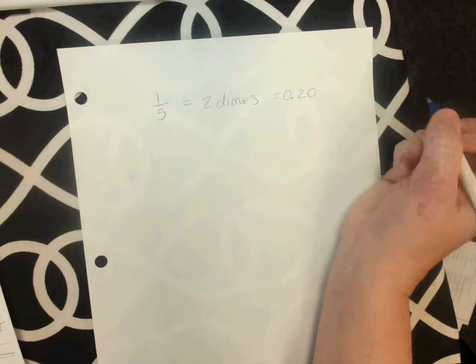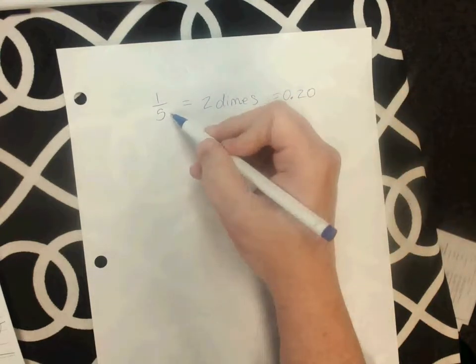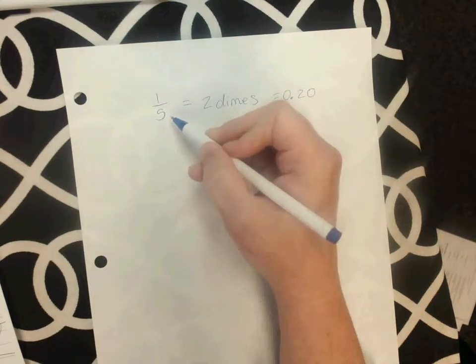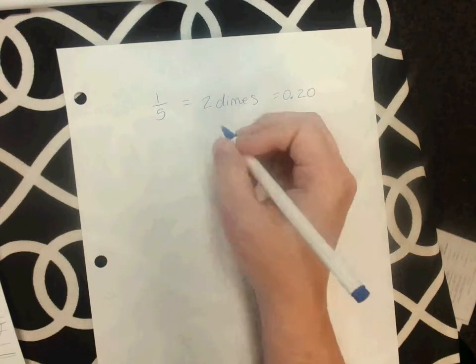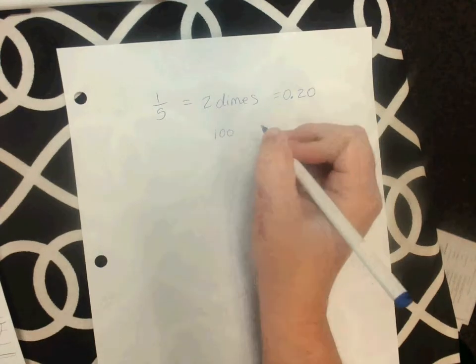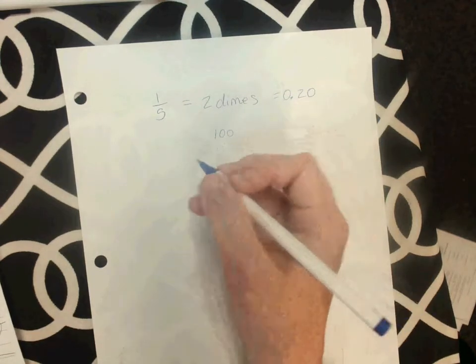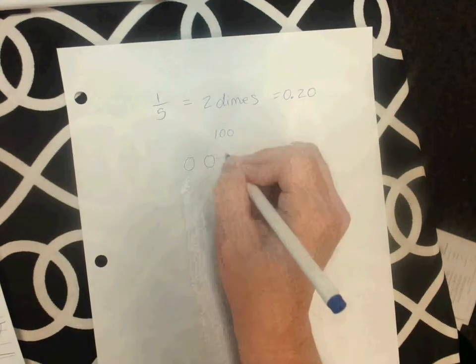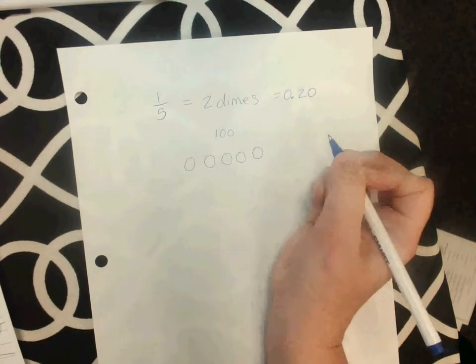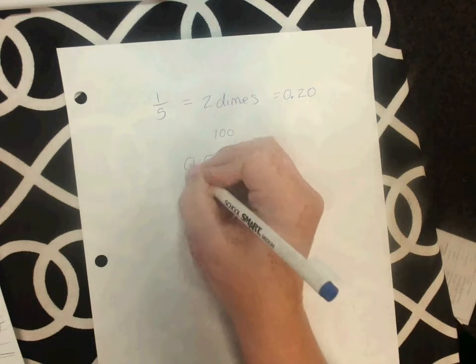This is because the denominator, 5, tells us that the whole dollar, or 100 cents, is being divided into 5 equal groups. If 100 cents was divided into 5 equal groups, there would be 20 cents in each group.